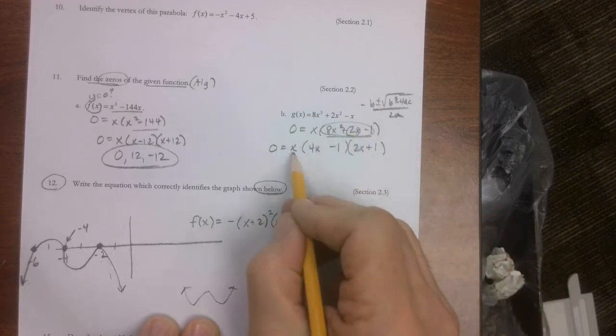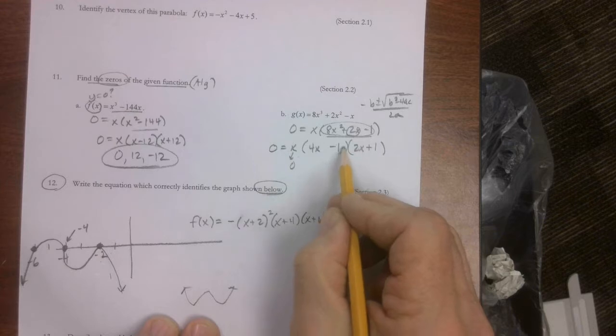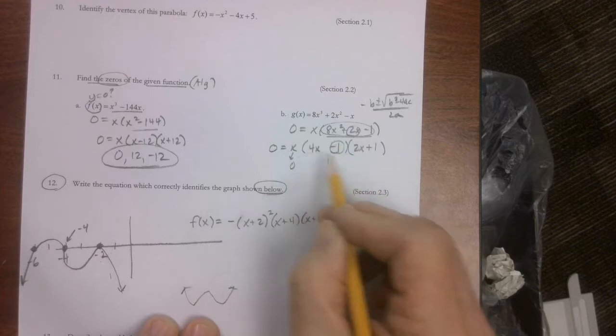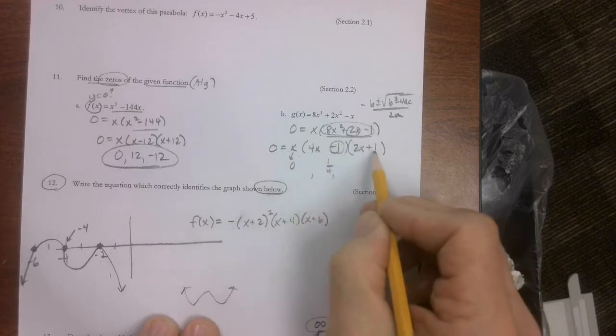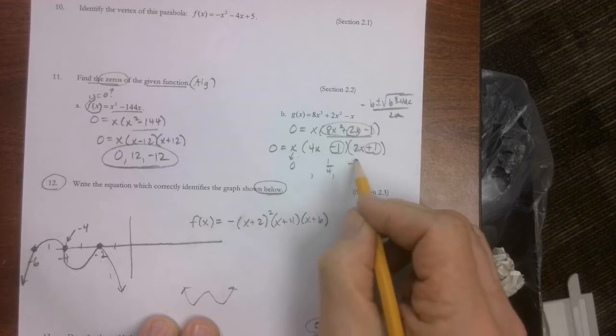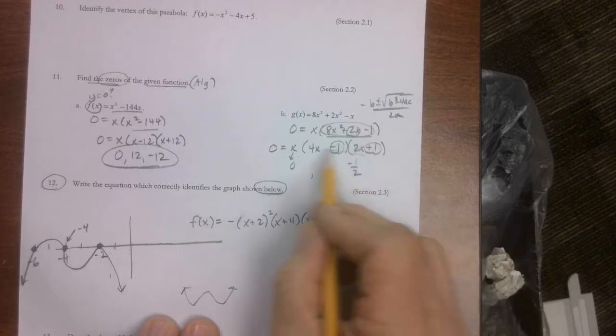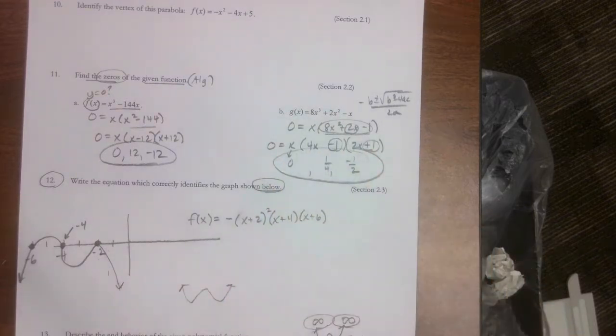But now I'm going to look for my zeros. So that'd be 0. Take the opposite of this, which is 1. Divide by that, it's 1/4. Take the opposite of this, which is negative 1. Divide by that, it's 2. So there's my 3 zeros.